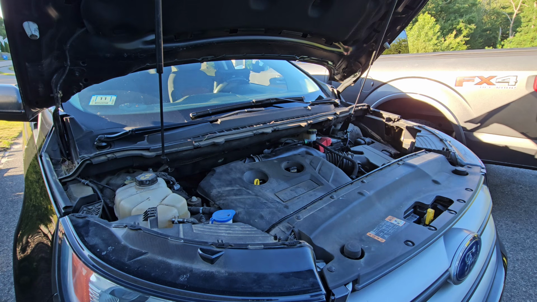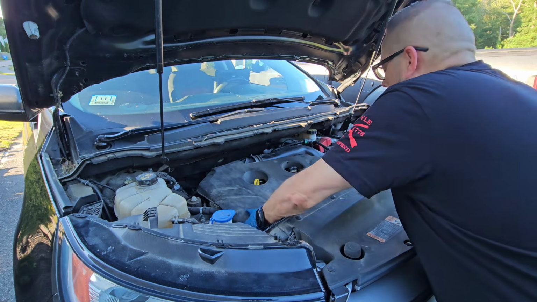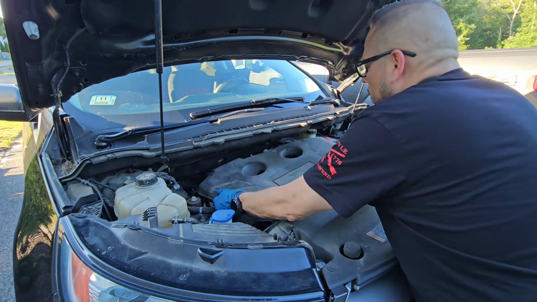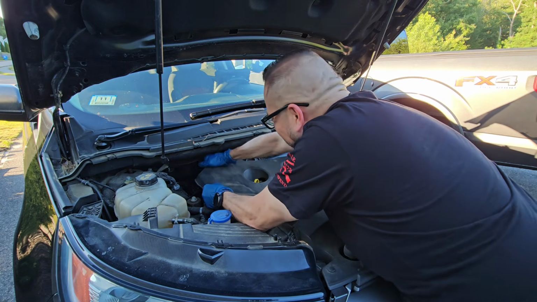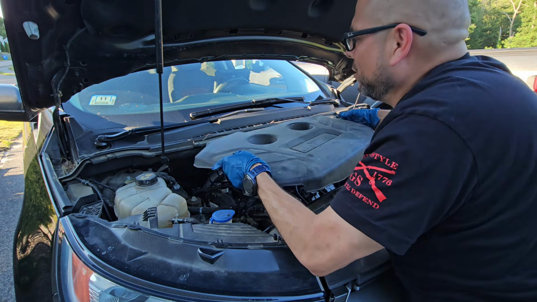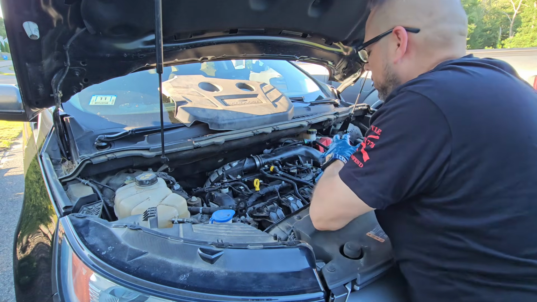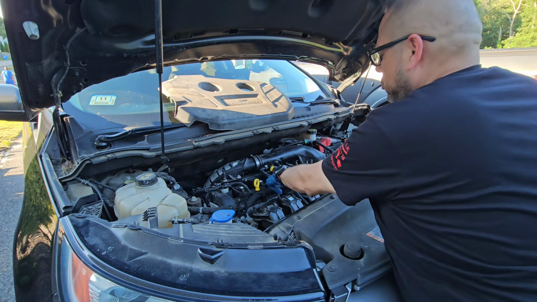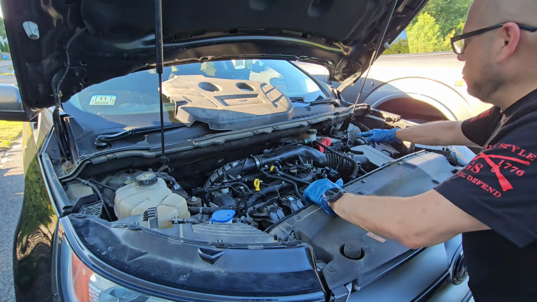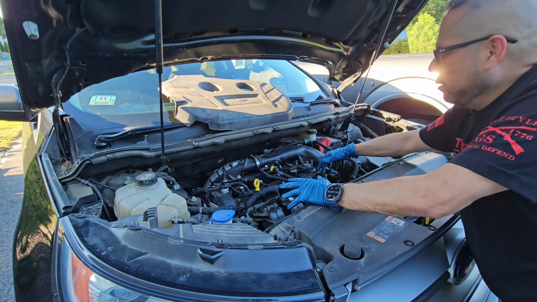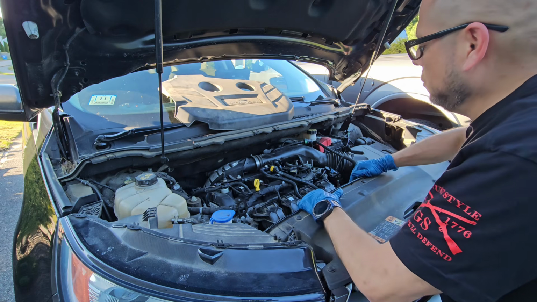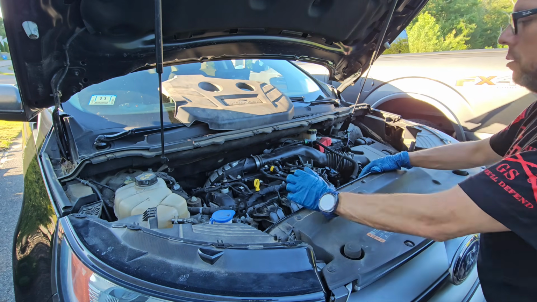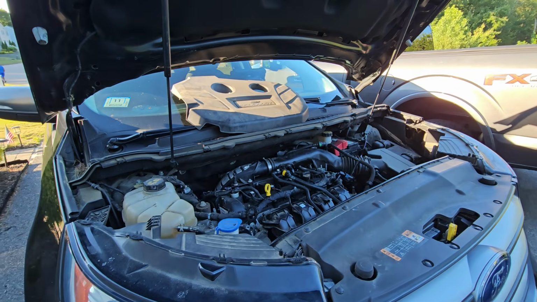All right, so first things first, let's pop this up. It sucks being short, guys. All right, here's our coils. 1, 2, 3, 4. So we have to remove this, get that out of the way. We're going to remove some of this other stuff too, these 2 hoses, and go from there.